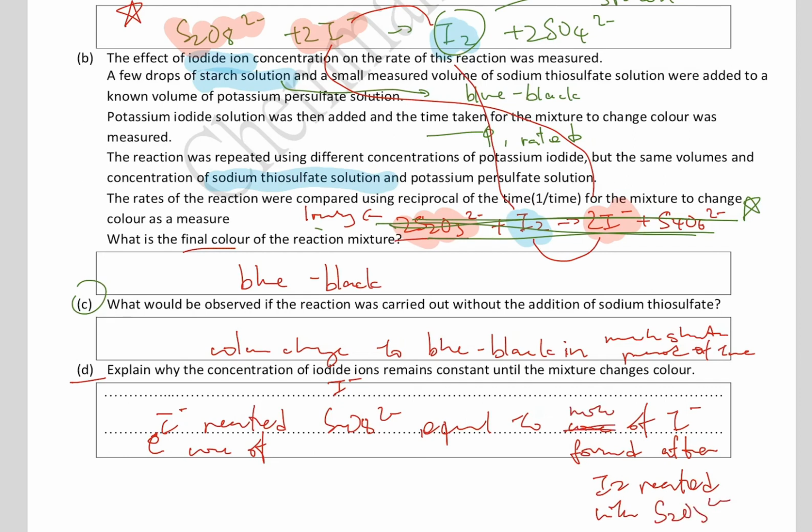That means if you think the moles on both sides are equal, you react one I minus with persulfate, then technically at the same time you also form one I minus from the reaction with sodium thiosulfate already. So technically here you react one, then here you form one. The amount that you react and the amount that you form are equal. So you can't see any change in the concentration of I minus, because the mole amount does not change. So the concentration roughly remains unchanged.